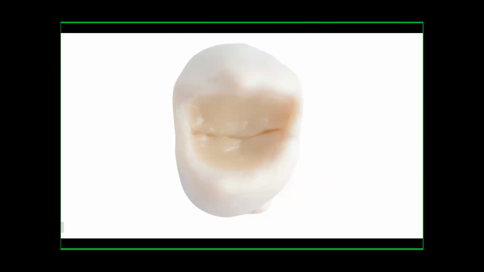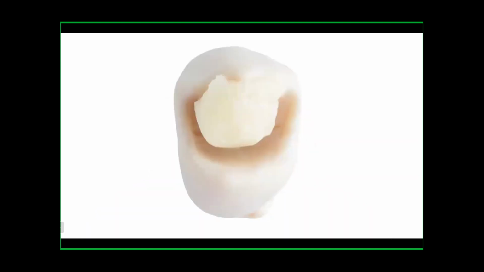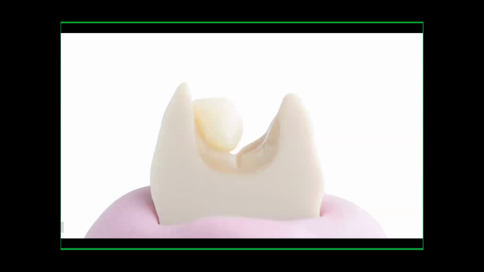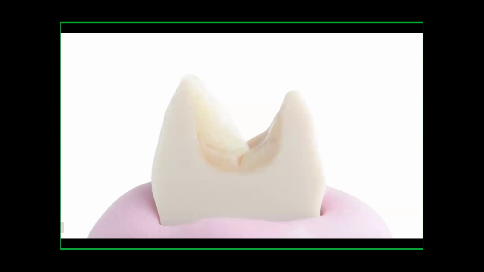Then I will make some marks just for the orientation of the cusp proportions. And I start to apply resin cusp by cusp. In the first moment, I just need to cover all the structure of this cusp without being concerned about the limits or the marks. It's just to fill the whole cusp.